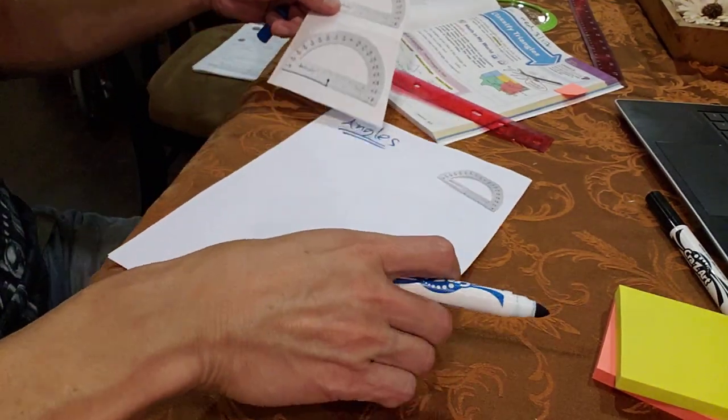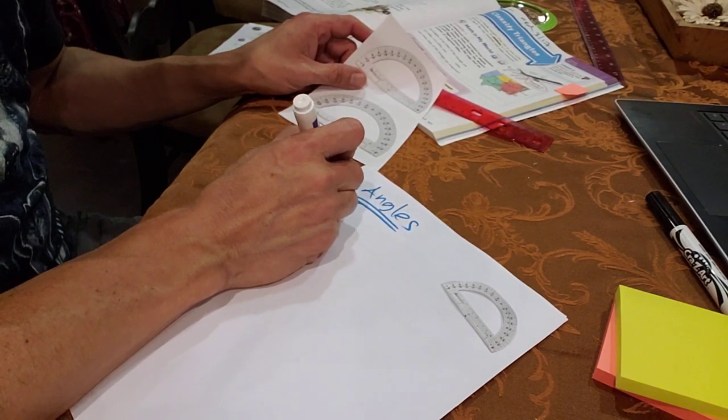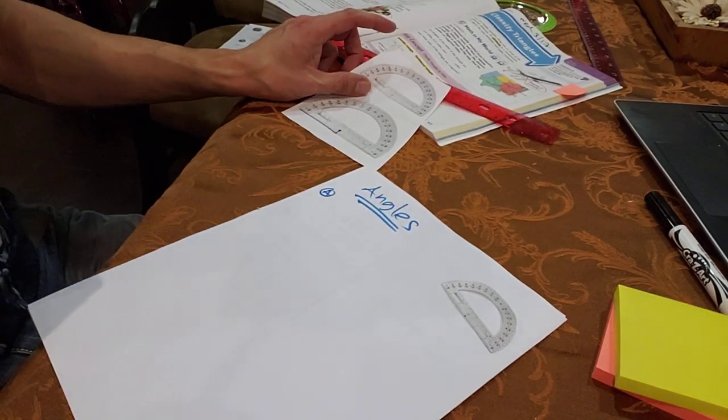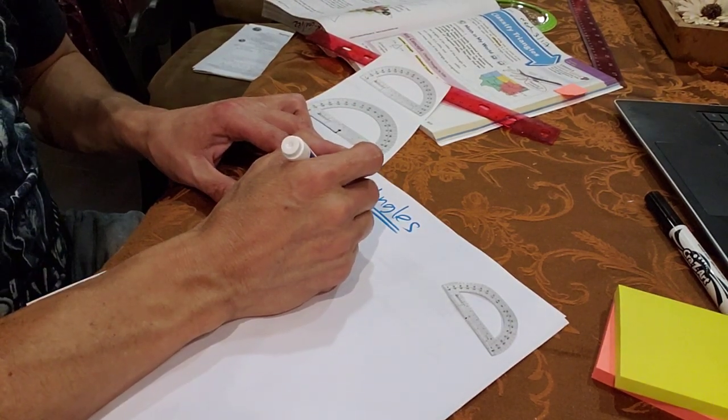Okay, so now for one classification of triangles, we're looking at the right angle.